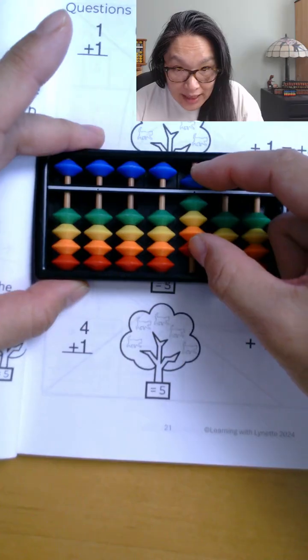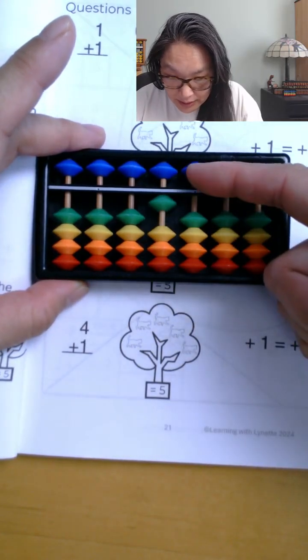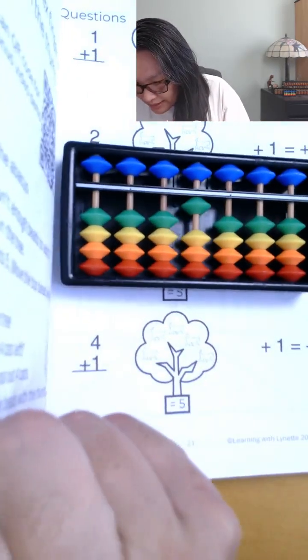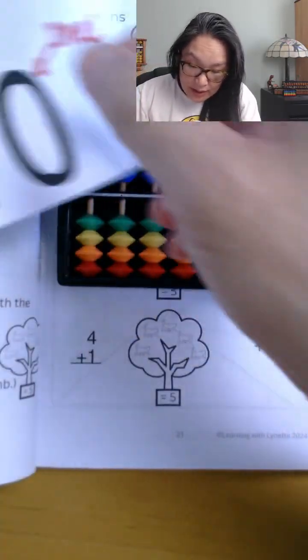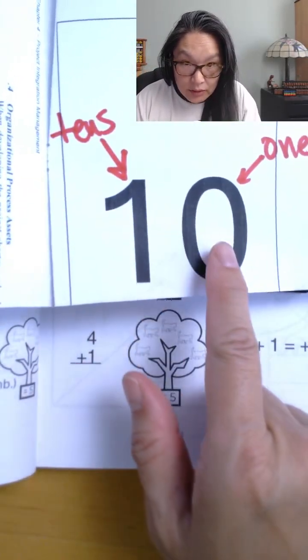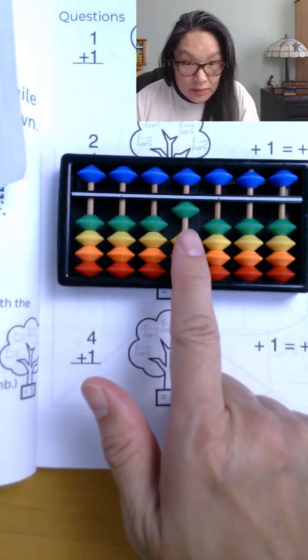So after 9, what's after 9? Well, it's 10. This is 10, just like how we write it. 10, 1, 0. We have our tens place and we have our ones place. So now abacus talks about the place value.